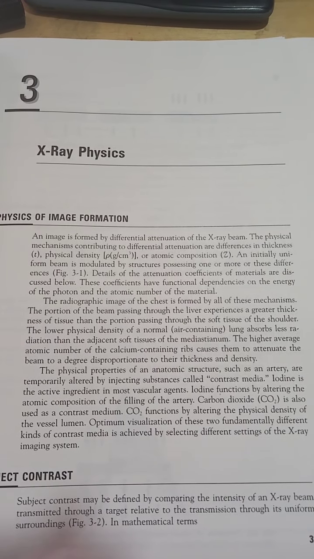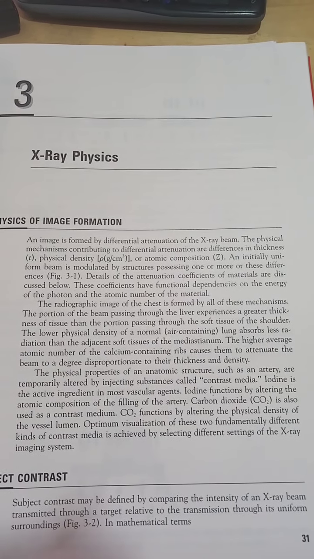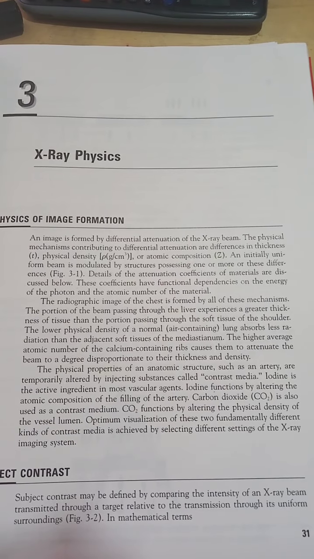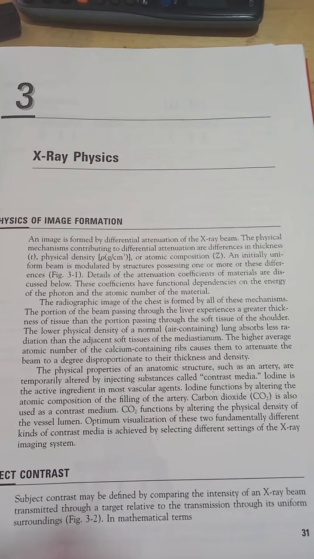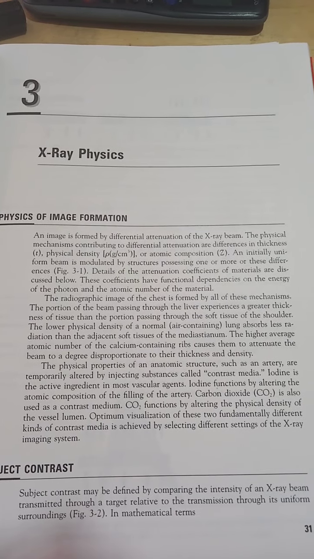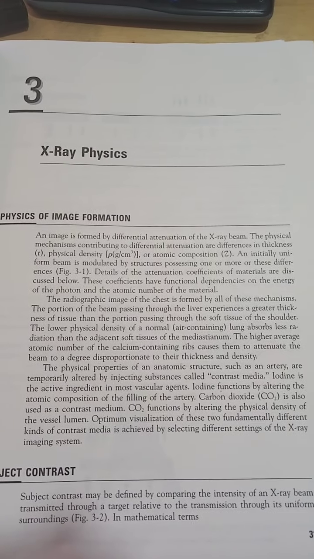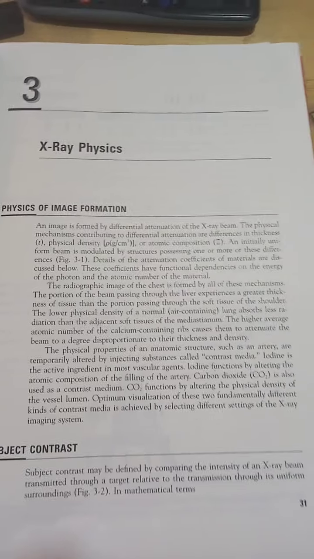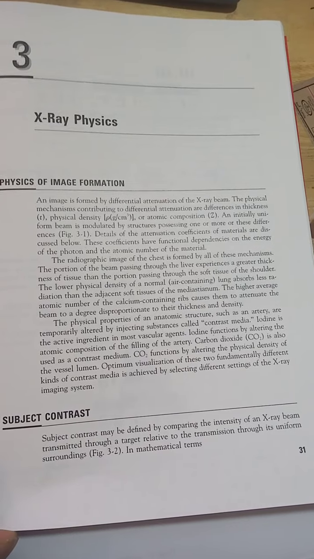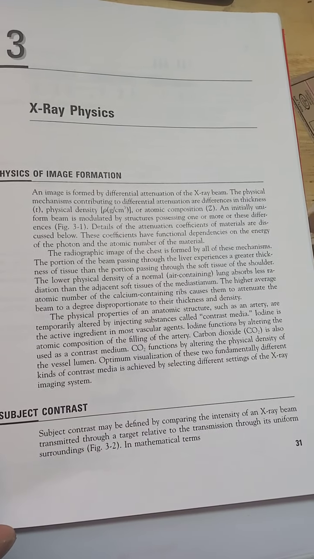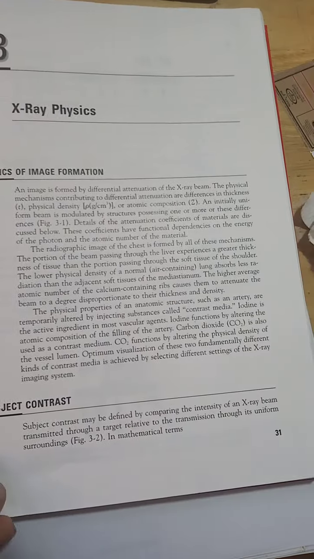CO2 is also used as a contrast medium. Surprisingly, I didn't know about that. It functions by altering the physical density of the vessel lumen, the vessel diametric dimensions. Optimum visualization of these two fundamentally different kinds of contrast media is achieved by selecting different settings of the X-ray imaging system. The subject contrast may be defined by comparing the intensity of an X-ray beam transmitted through a target relative to the transmission through its uniform surroundings.